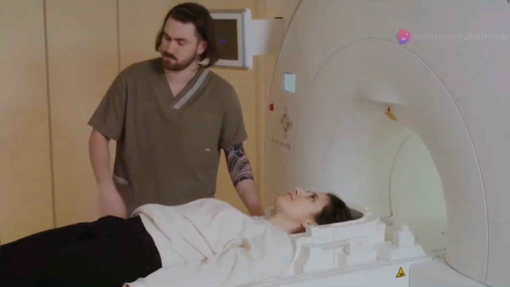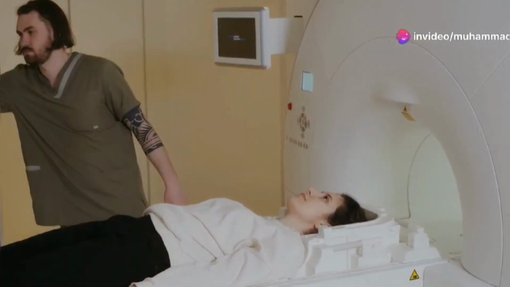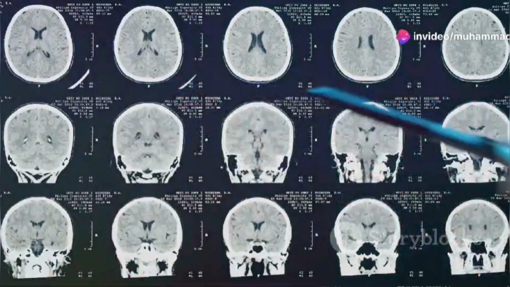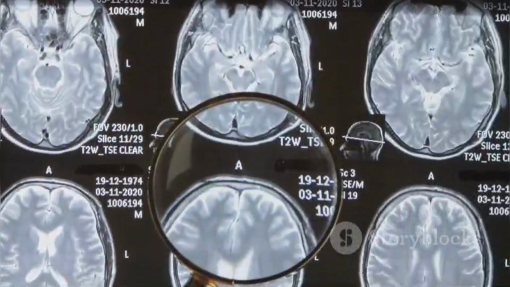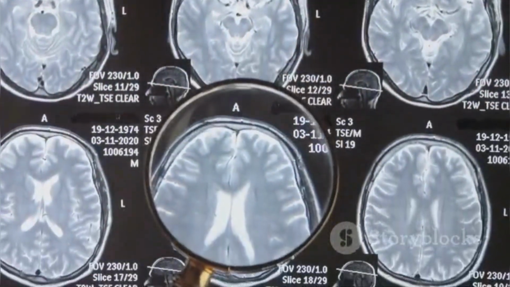An MRI provides a more detailed image of the brain. It can detect smaller strokes and those in areas not well visualized on a CT scan. MRI can also help assess the extent of brain damage.